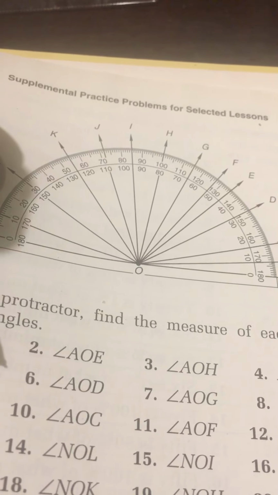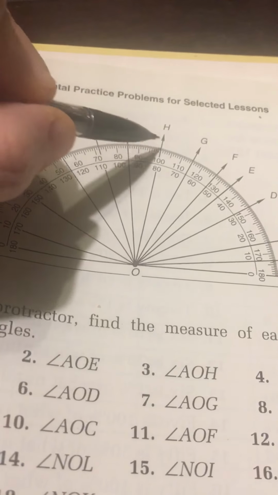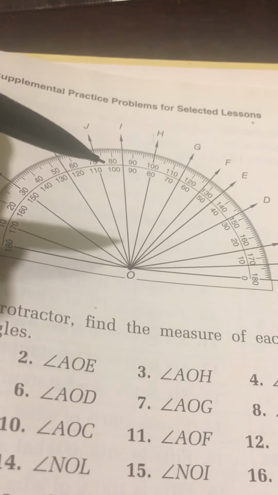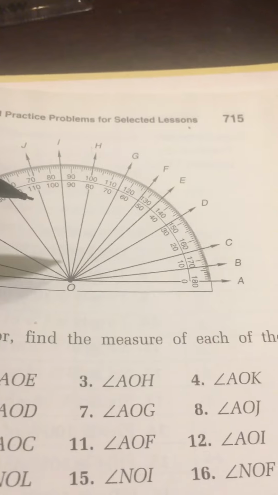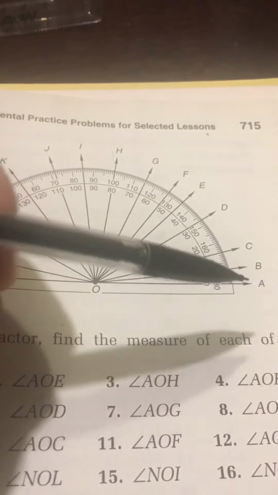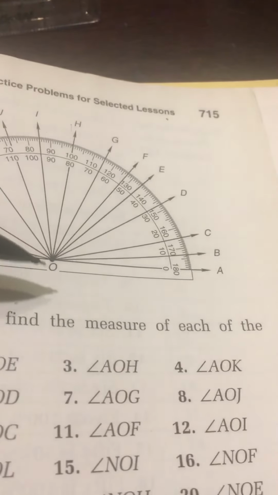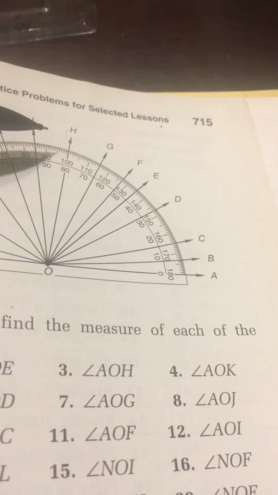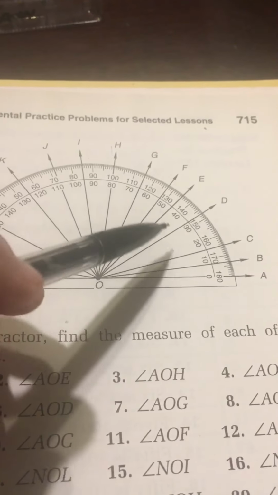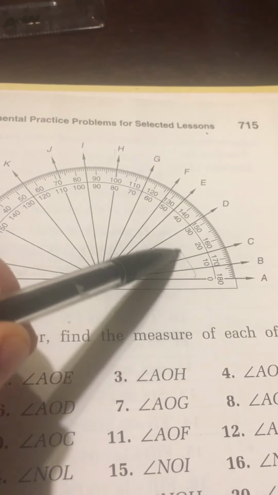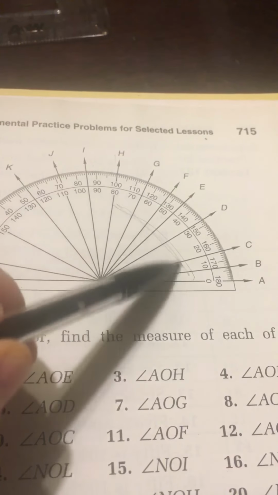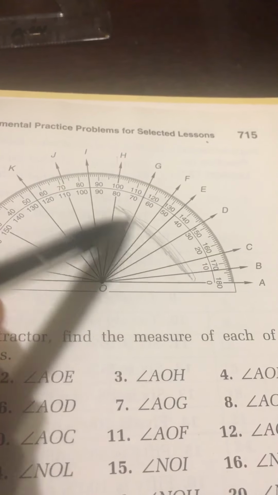Let's do AOH. See, H is way up here. So you follow your eyes from A to O to H. Here, I'll use my pencil. From A to O to H. That means you're going to be looking for how much space is in between here from A to O to H. From here to here.